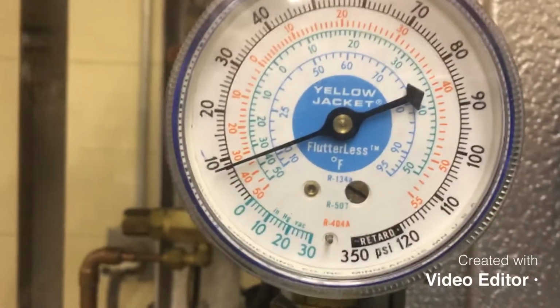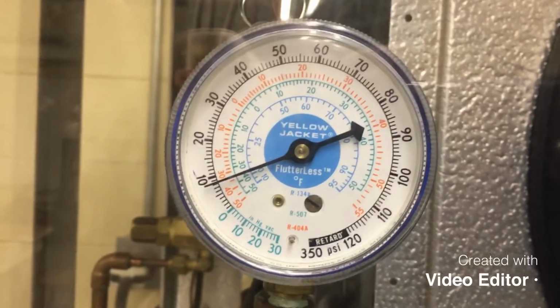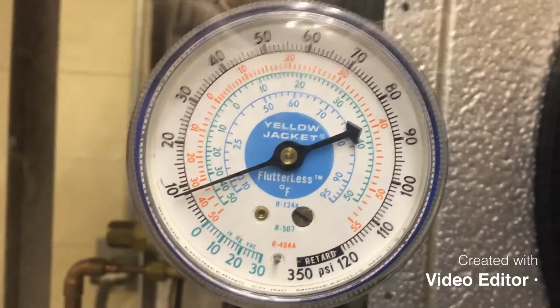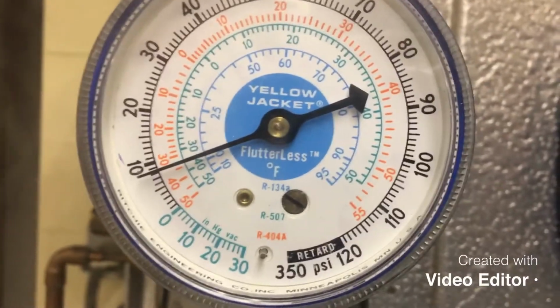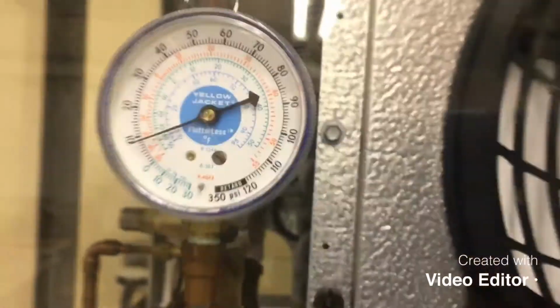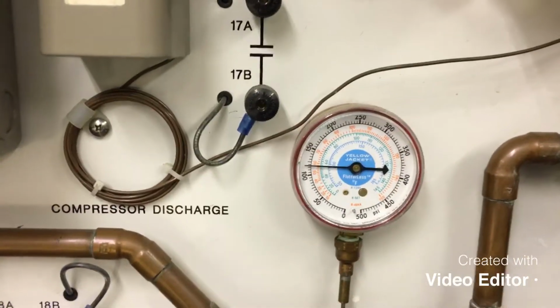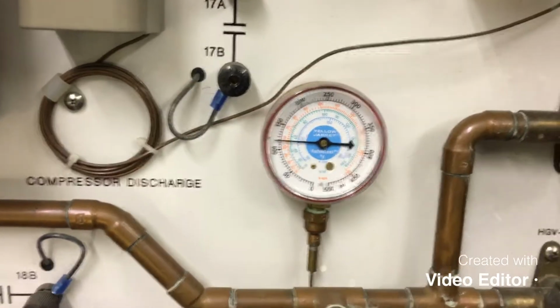Pressure. This is the pressure reading for the evaporator inlet. Again, this is in gauge, and look at the unit, be careful. This is the compressor discharge pressure. It's in absolute value.